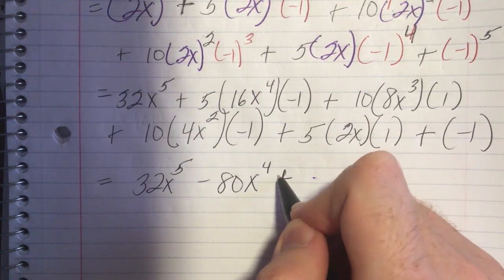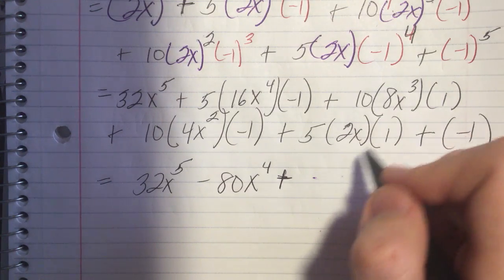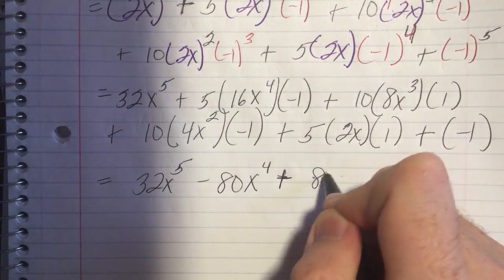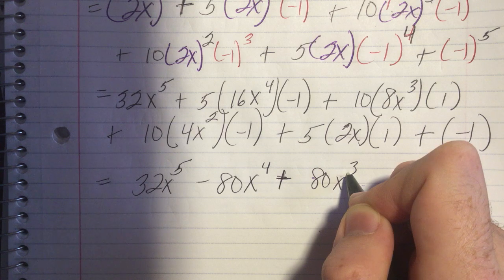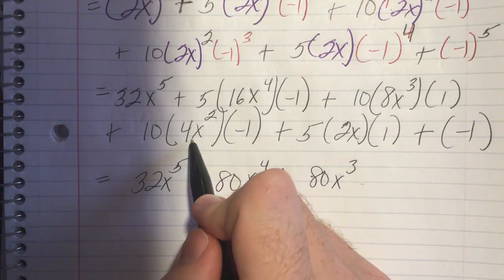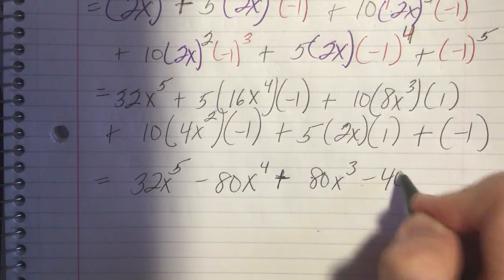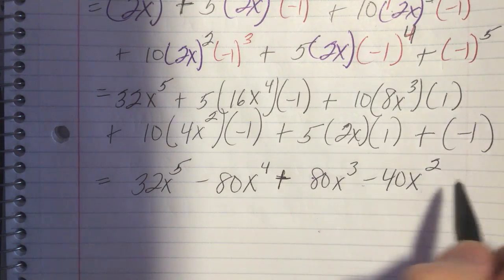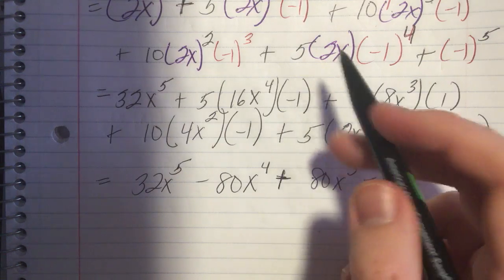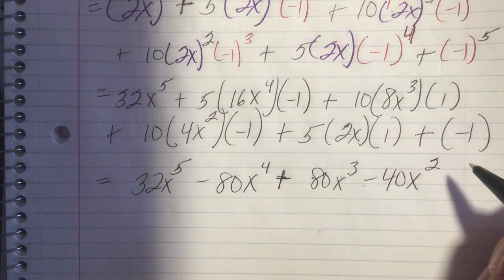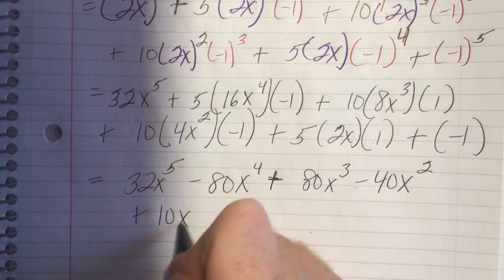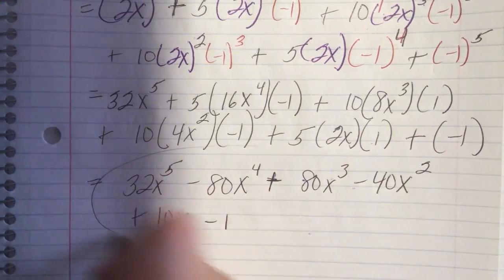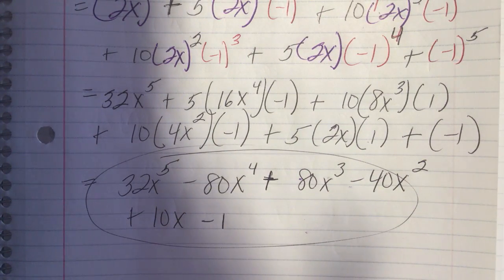Plus, you're going to see how it's getting more condensed as we move along. 10 times 8 times 1 is going to be an 80 x cubed. And then you're going to have 10 times 4, which is 40, times negative 1, which is negative 40 x squared. Again, you're seeing the powers of x are dropping. And since we traded out the y for negative 1, the powers of y are leaving. And then you have 5 times 2 times 1, which is going to be a 10x. And then at the end you have minus 1. This is your complete substitution and simplification of that binomial expansion.